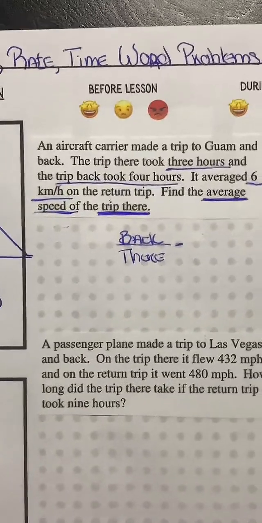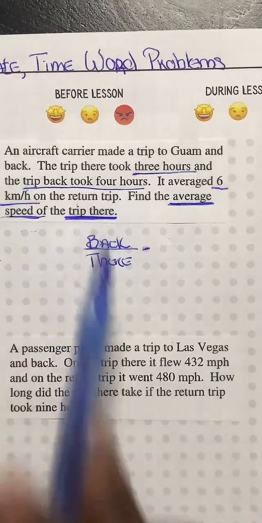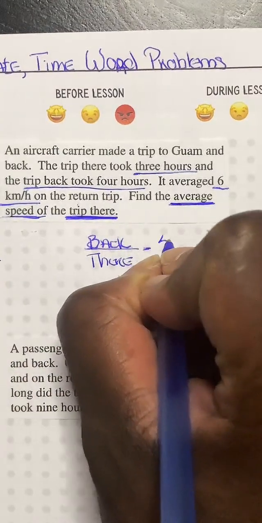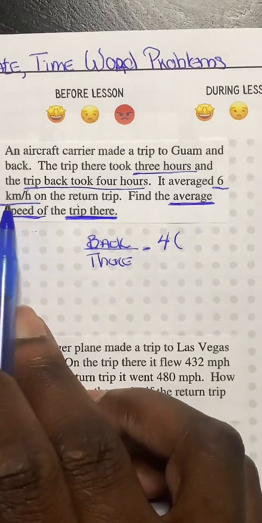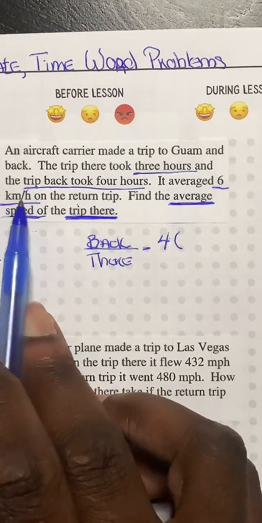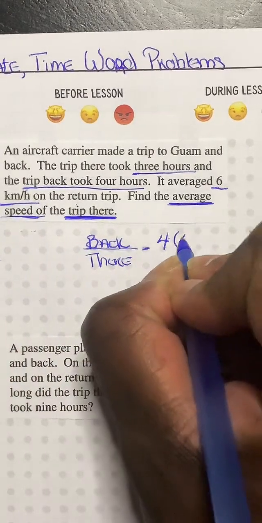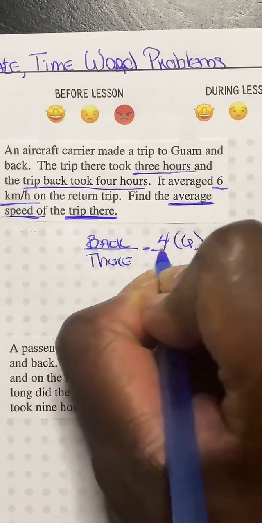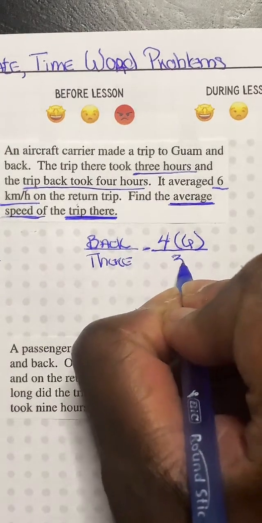All right. So if we're looking at it, going back took 4 hours. And the average, kilometers per hour on the return trip, we got 6. But going there took 3 hours.